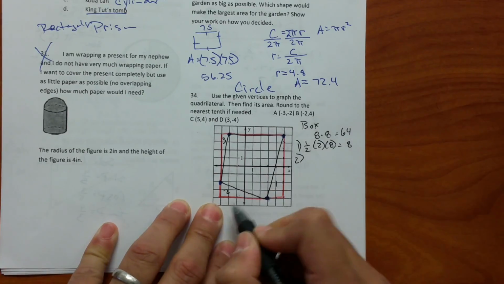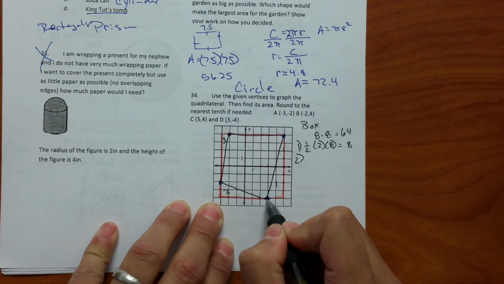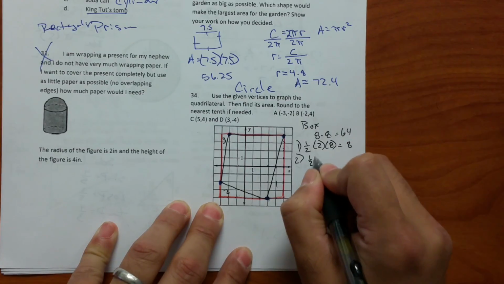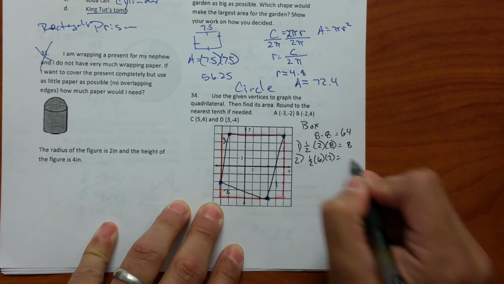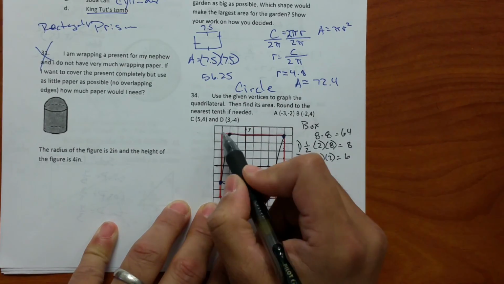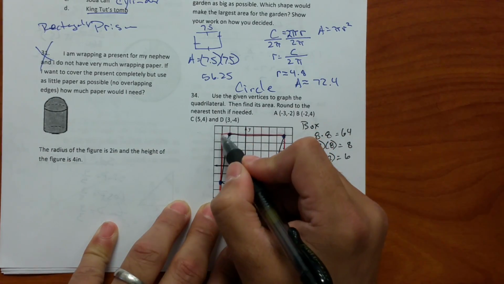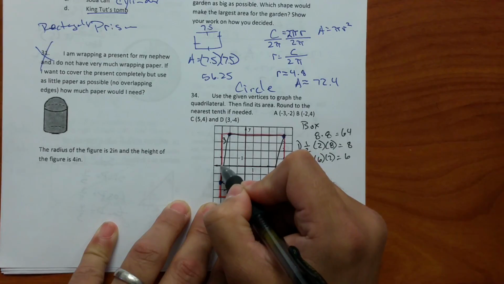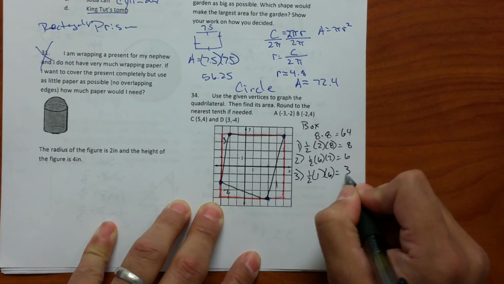Triangle 2 is going to be, my base is 6 times the height, which is 2, so my area is 6. Triangle 3, my base is 1 and my height is 6, so the area is 3.